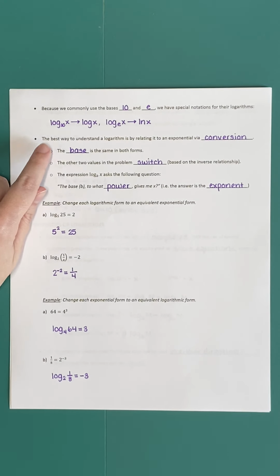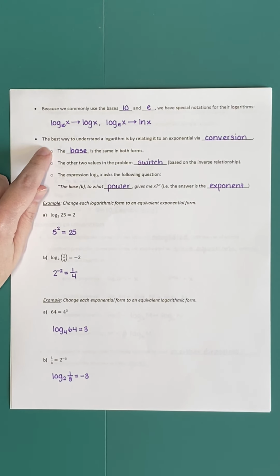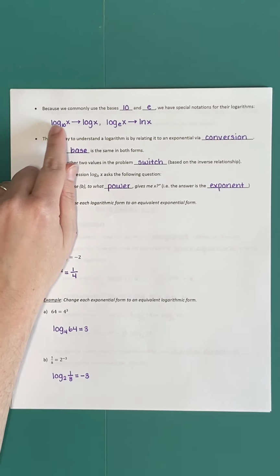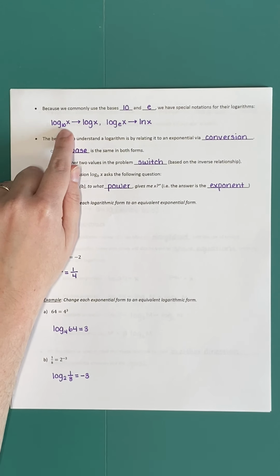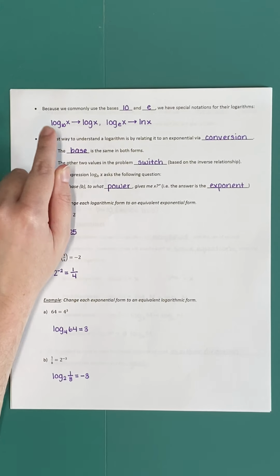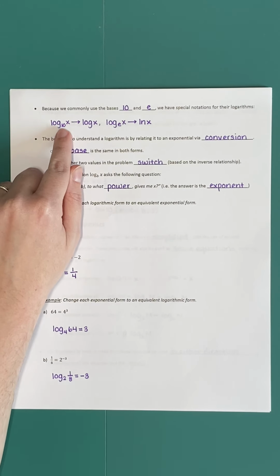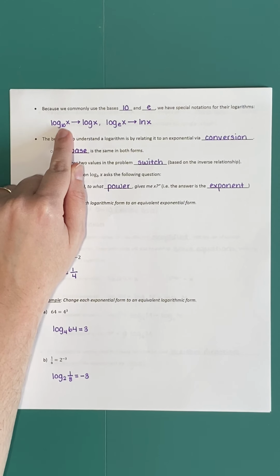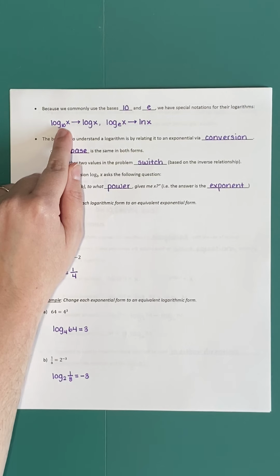Number one, the base is going to be the same in both forms. So if we have a logarithm, the base is going to be the subscript. So for instance, if you saw this, it's log base 10. So we're looking at a base of 10. If I have a logarithm with a subscript of 10 and I want to convert to something involving an exponential, I'm going to have an exponential base 10.